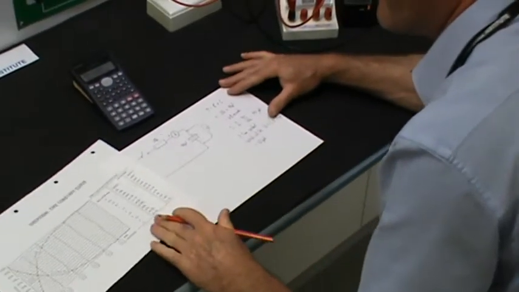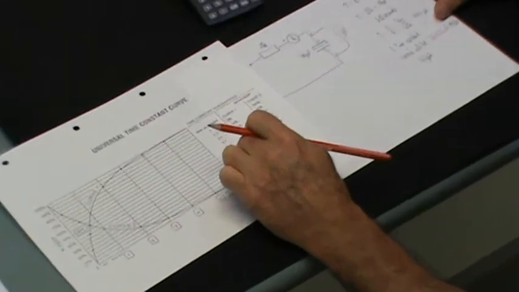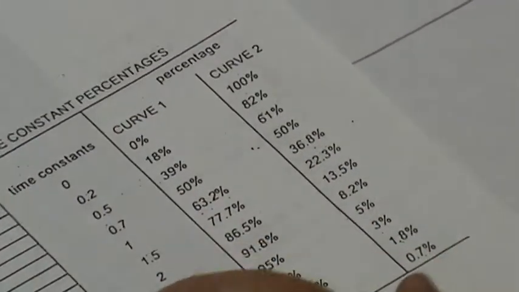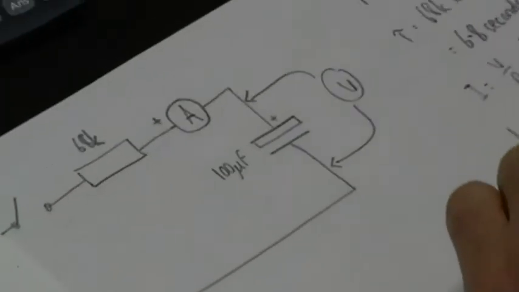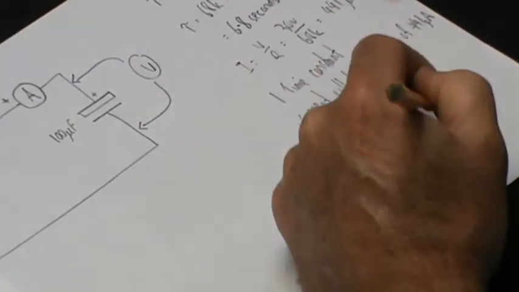And so on and so forth. Obviously, we won't go through the extended part of this, but you can do this up to 2 time constants, up to 3 and up to 4. And this is what you're supposed to prove in your practical session. So we'll have a look at whether after 1 time constant the current will be 162 microamps.